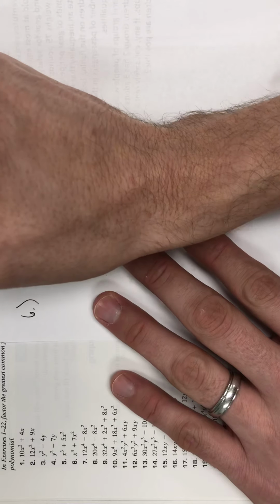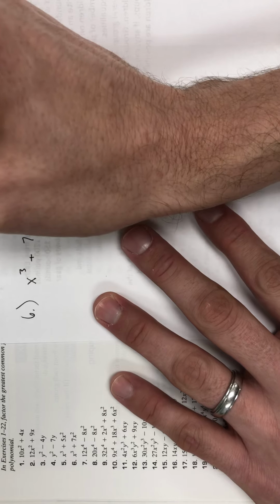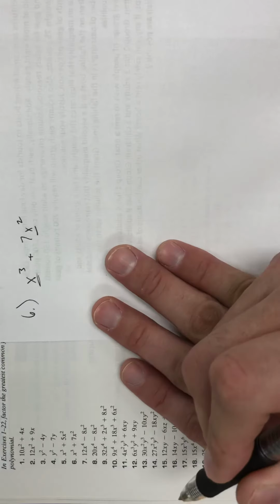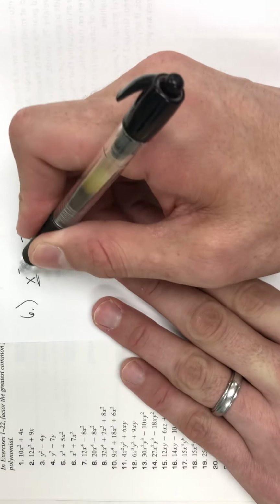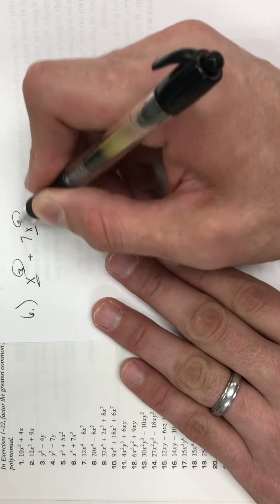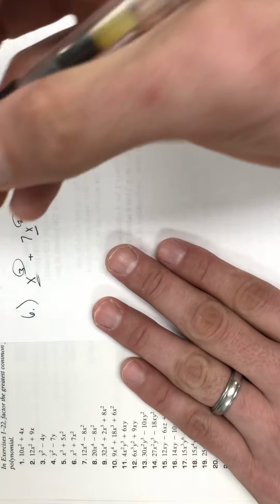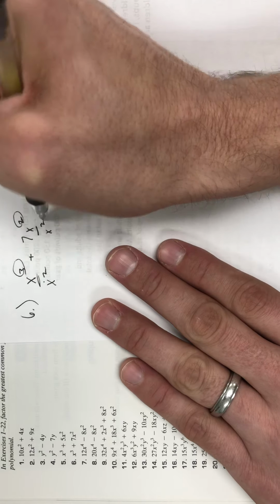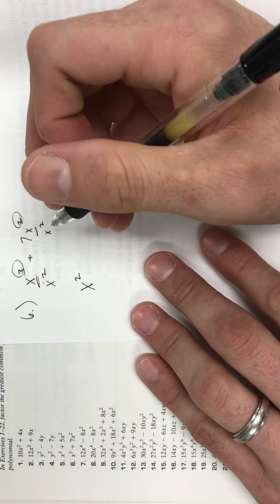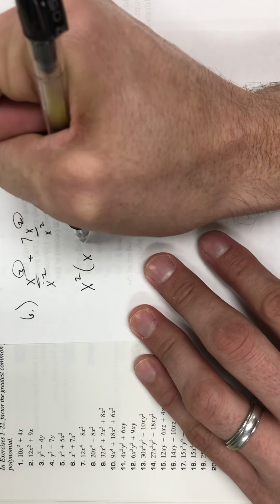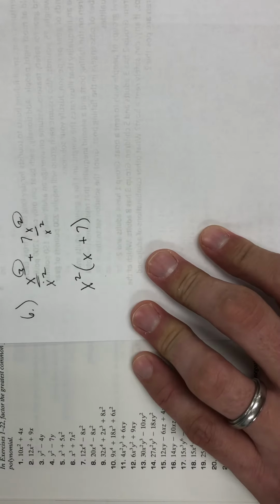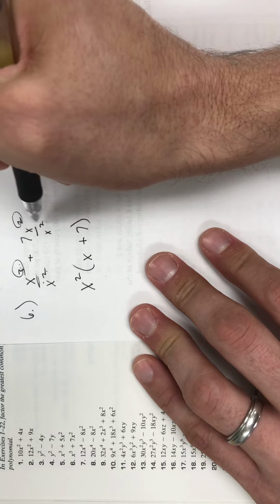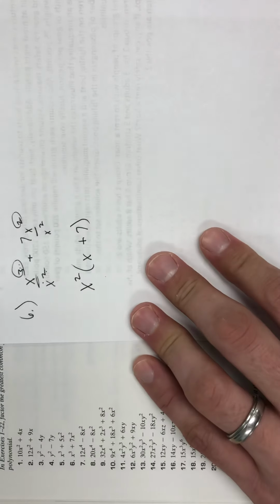So we have x cubed plus 7x squared. I see that they both share an x, but even more so, their exponents, they both have at least two x's in their exponents. So I can divide each term by an x squared. So I have x squared, and then inside of my parentheses, I have x plus 7. And so that's all I would do. You notice I subtracted these exponents because I divided them, and I was left with x plus 7.